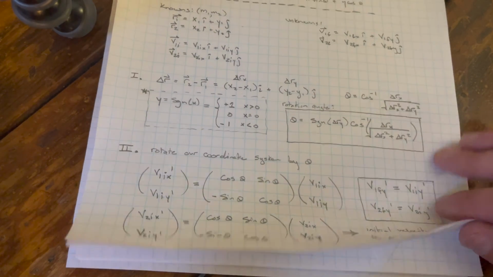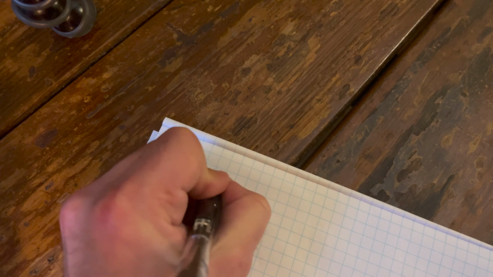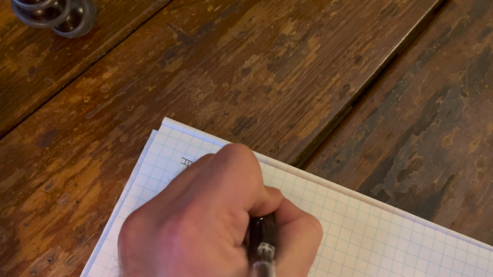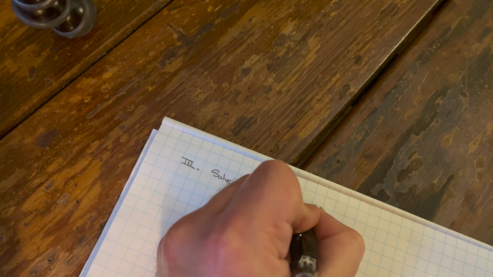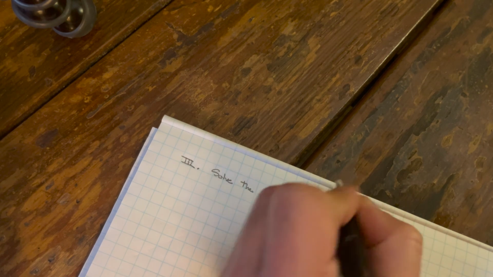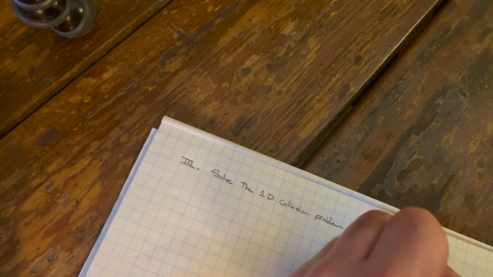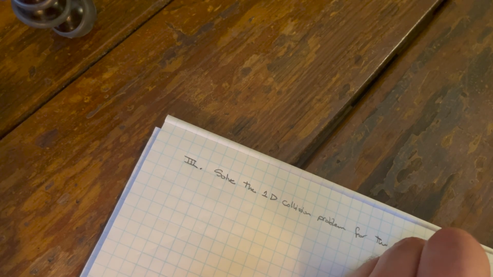All right, so now all we have to do, step number 3, is solve the 1D collision problem for the x prime direction.